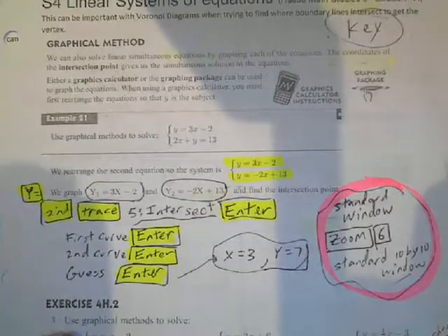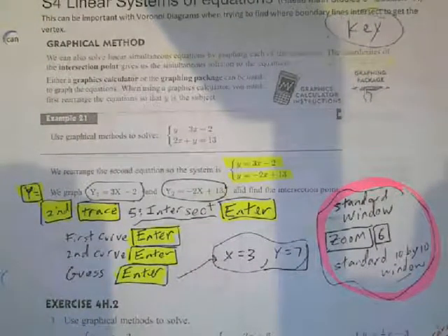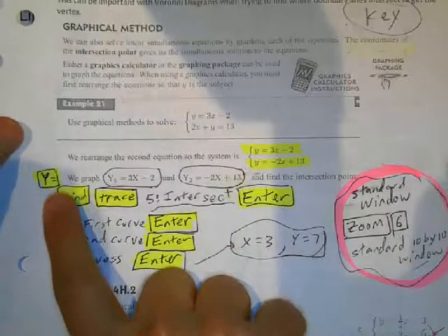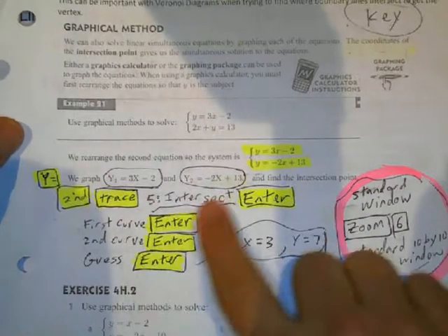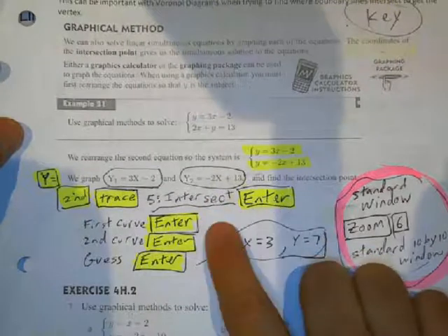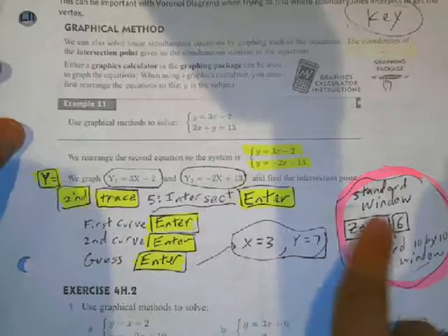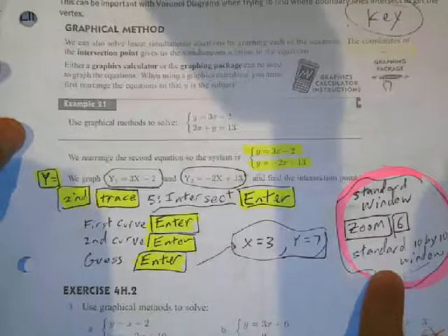So you may want to hit pause and copy this down. Okay, now that you've copied that down, you can go through all of these steps. Y equals, second trace, arrow down to intersect, enter, enter, enter, enter, and then you get your answers. And then zoom 6 for the standard window.